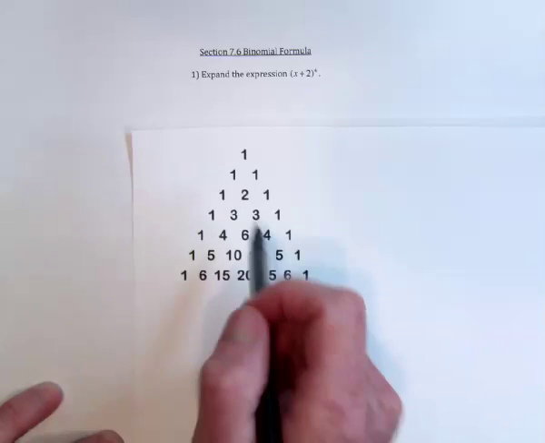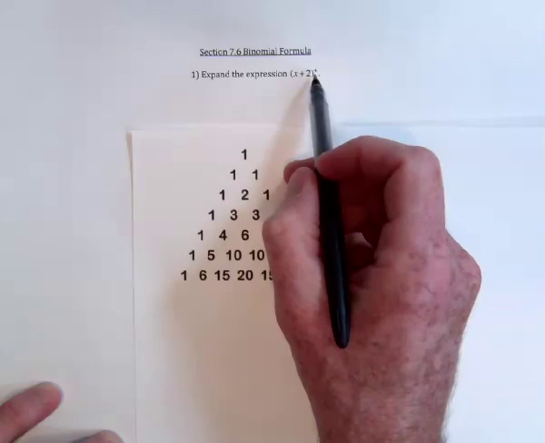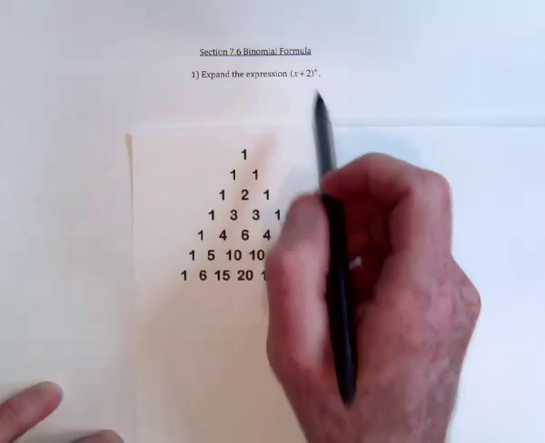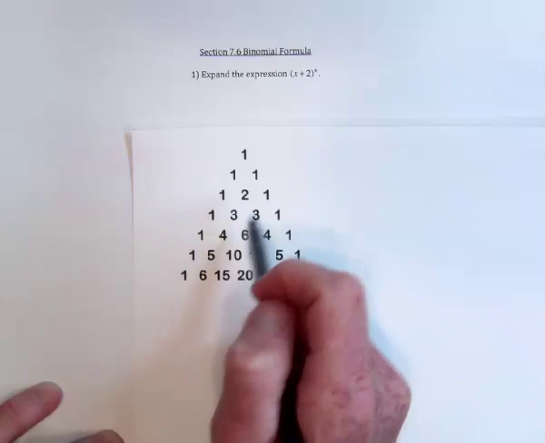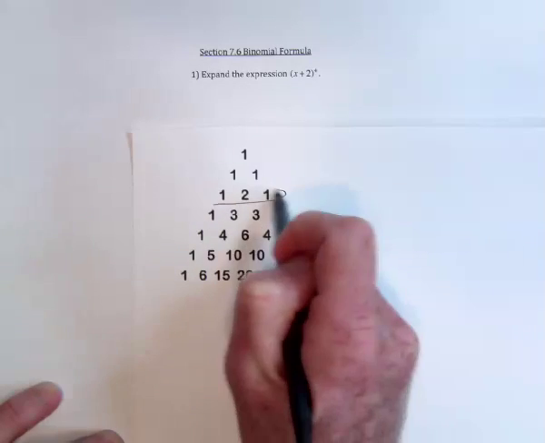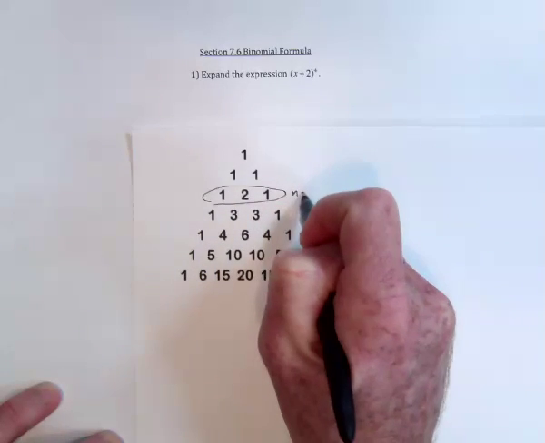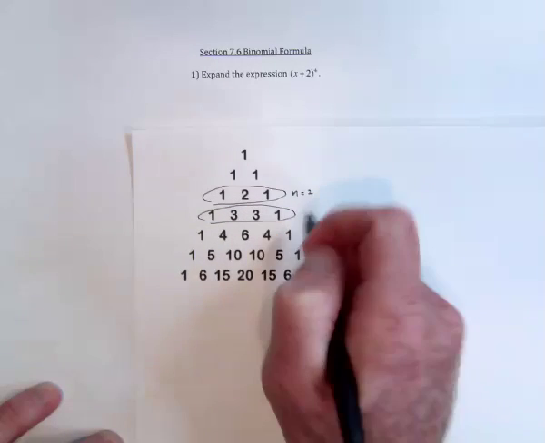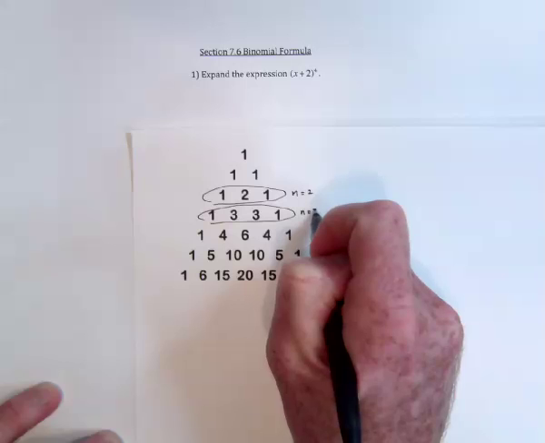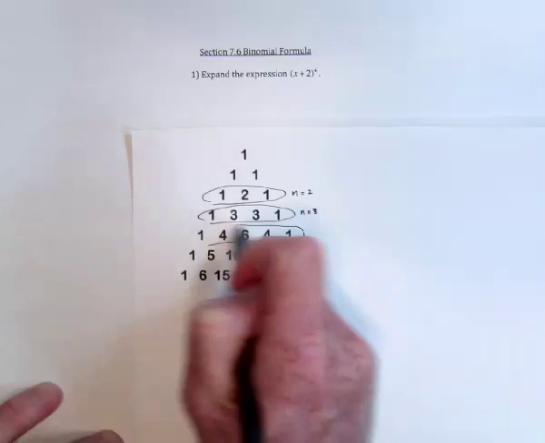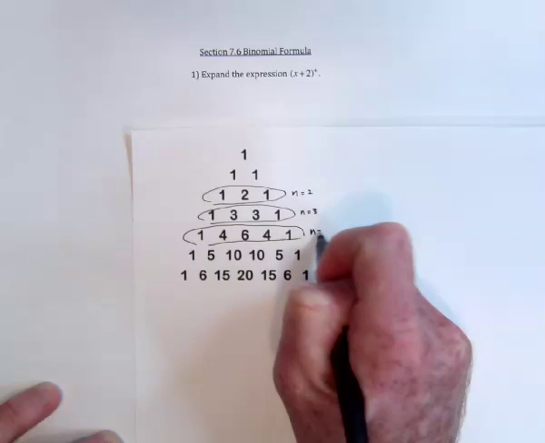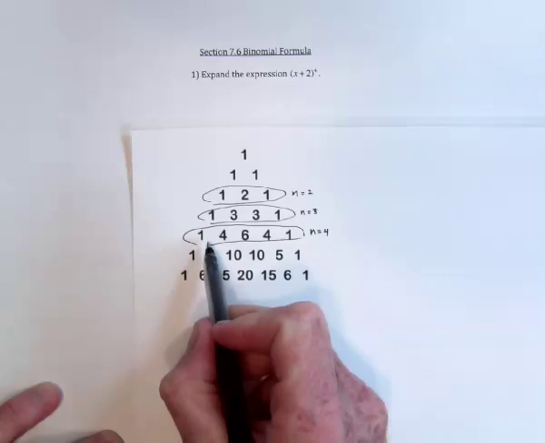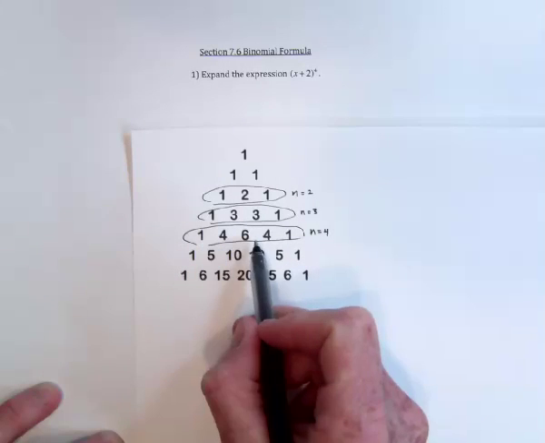And this can be used for expanding a binomial raised to different powers. Here it's the fourth power. So this one is for squaring. This is for cubing. And this one is for n equals 4. And then these numbers say what the coefficients are going to be.